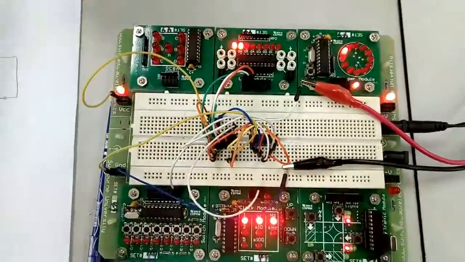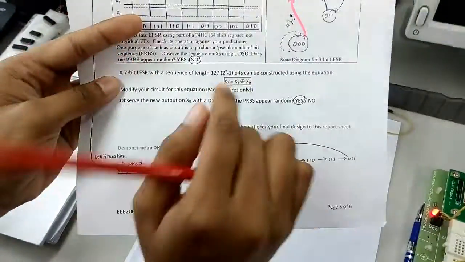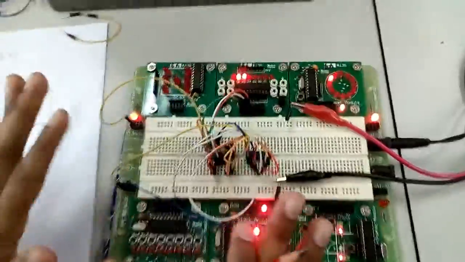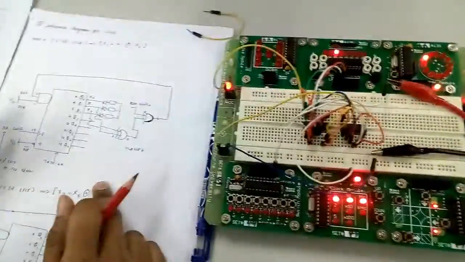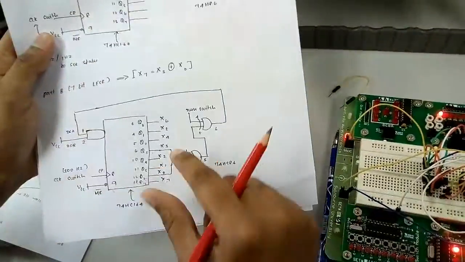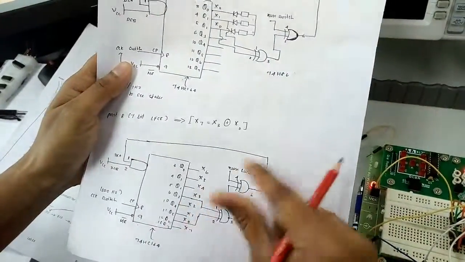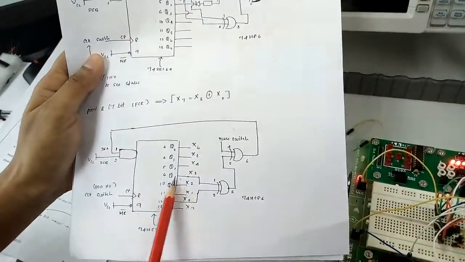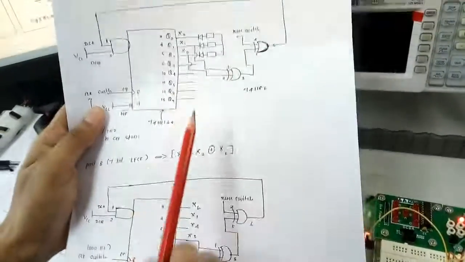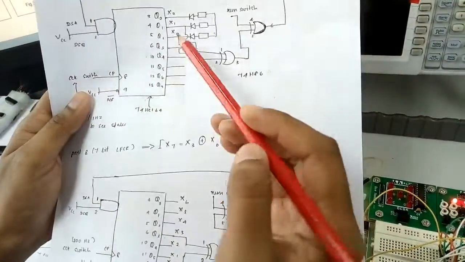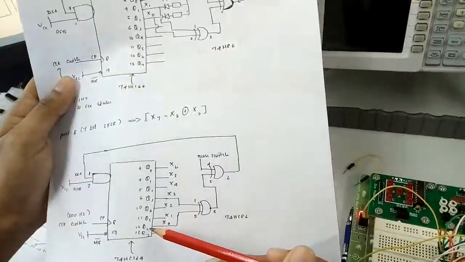This is the circuit constructed using this particular equation: x7 equals x3 exclusive OR x0. We did the same thing as the previous one, but in the second part we just changed this XOR gate connection, so x3, which was initially at q1, is shifted to q3, and x0, which was initially at q2, is now shifted to q6.